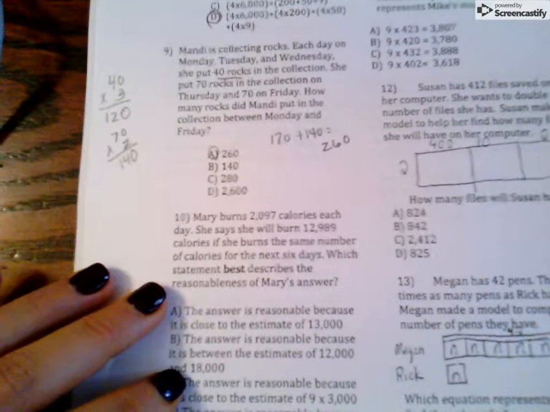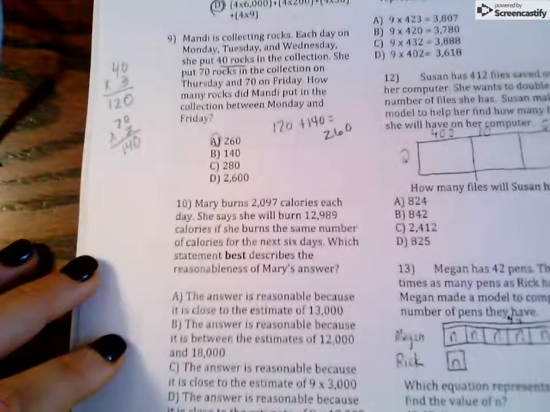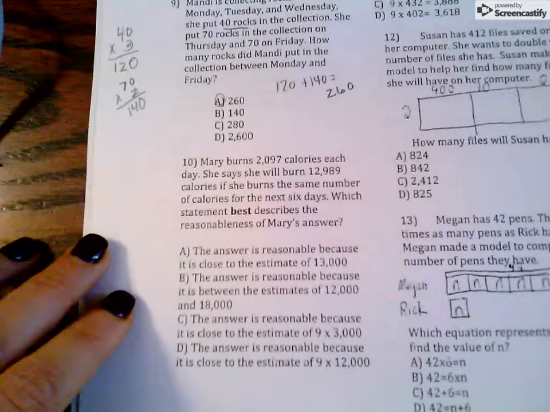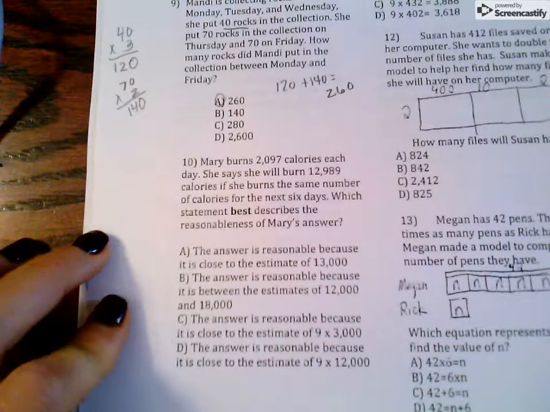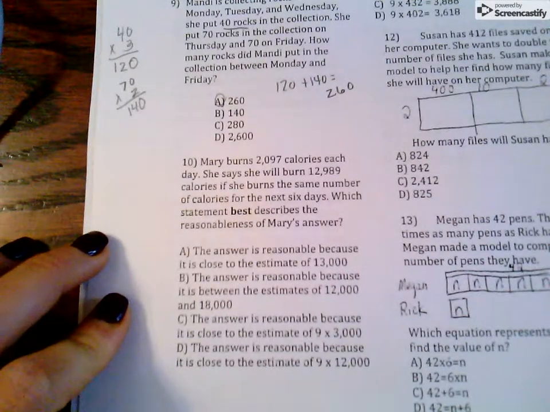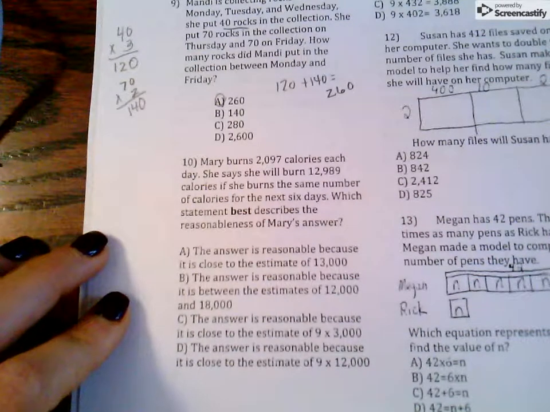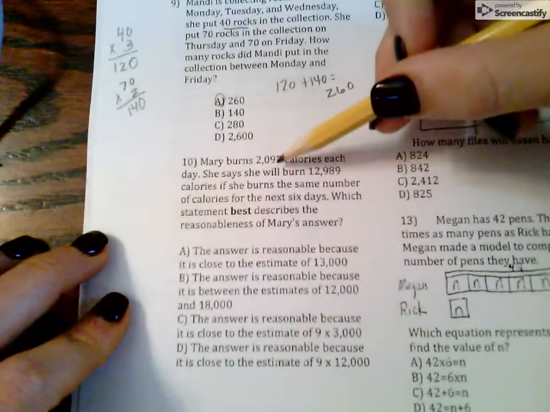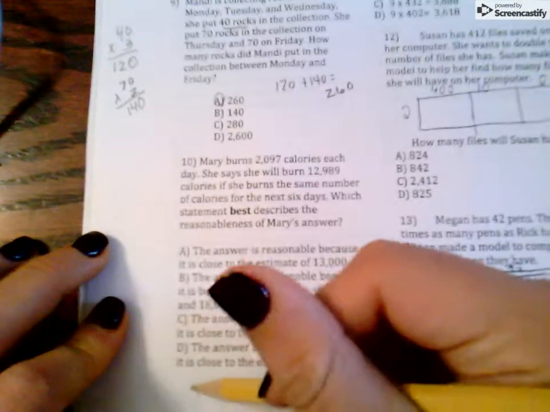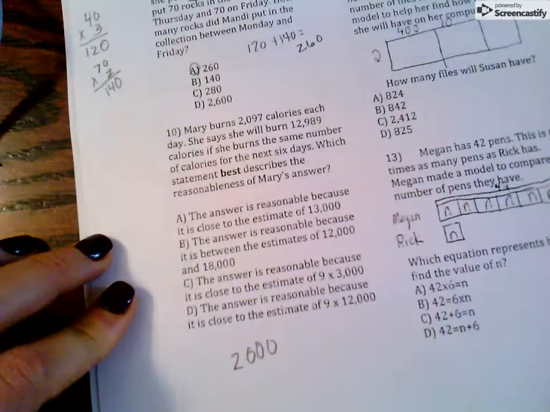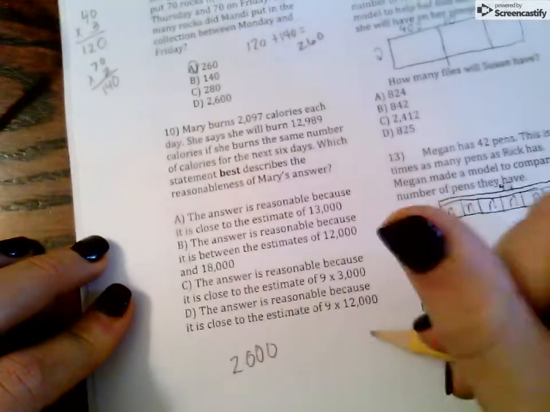Mary burns 2,097 calories each day. She says she will burn 12,989 calories if she burns the same number of calories for the next 6 days. Which statement best describes the reasonableness of Mary's answer? So again, we're going to use the round down and round up. So 2,097 rounds down to 2,000, obviously. That one was easier. And rounds up to 3,000.